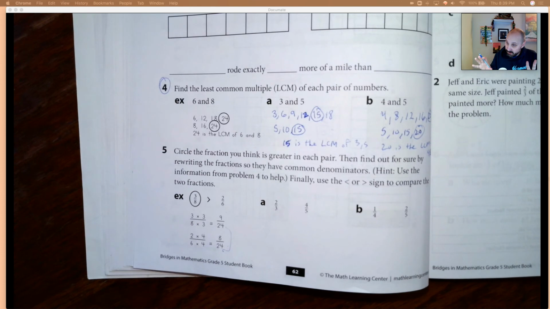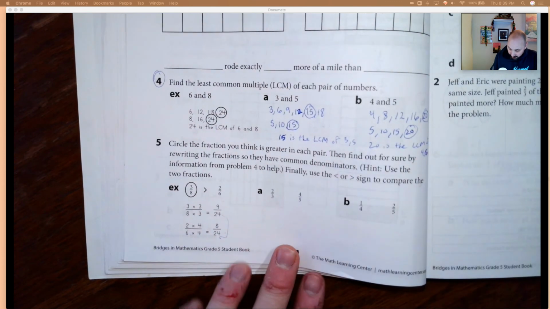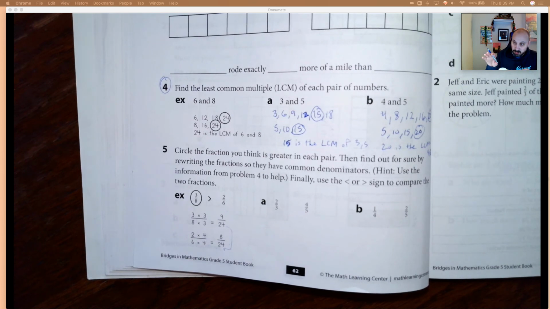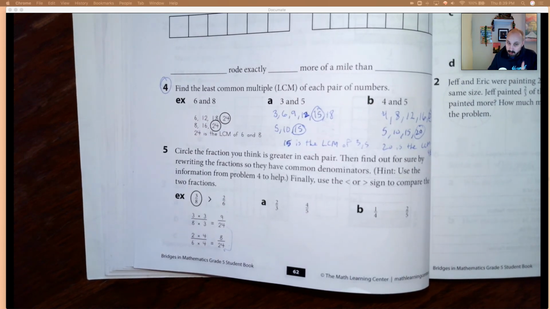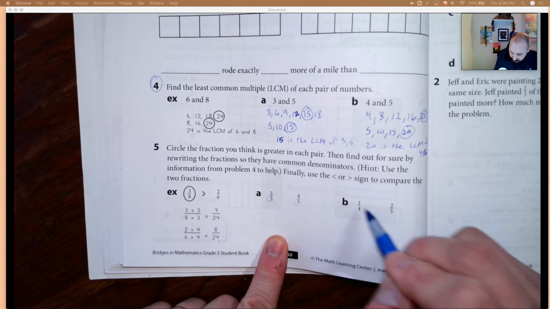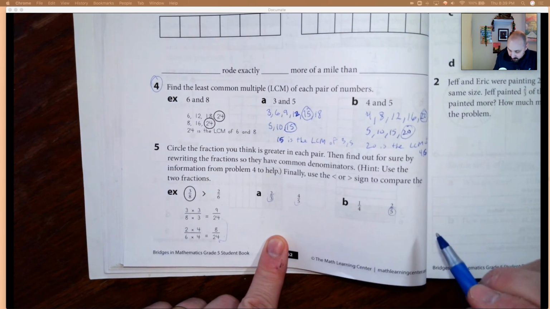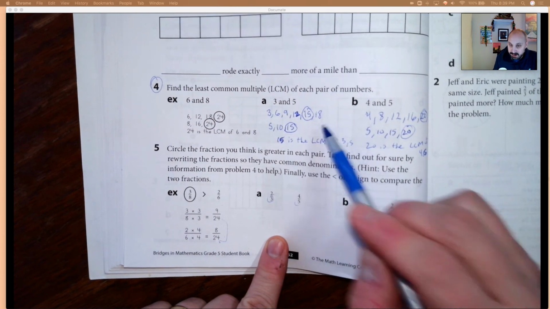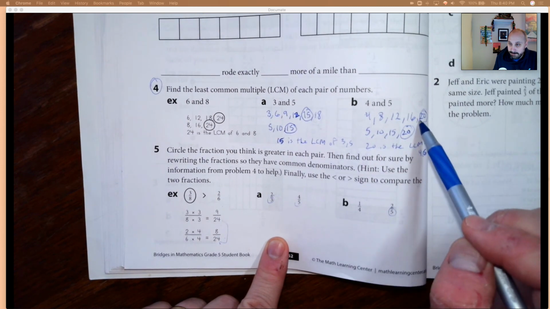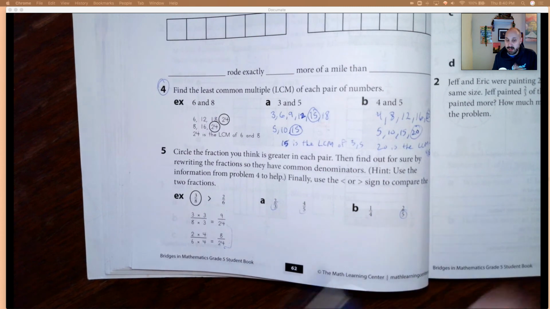So I'd like you to try number 5, A and B, okay? Using what you've already done in number 2 at the top and number 4 here. So you're going to try to find the common denominator of 3 and 5 for A and 4 and 5 for B, which you already did for here. You already found the common denominators here.